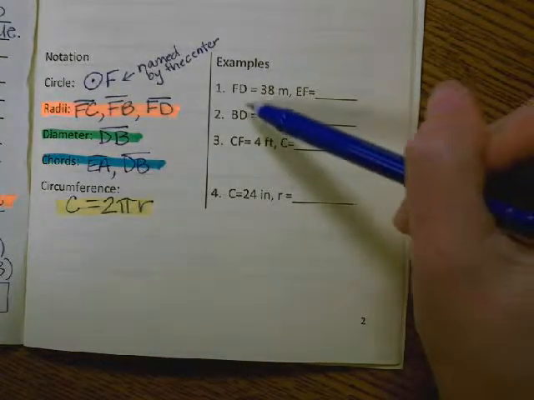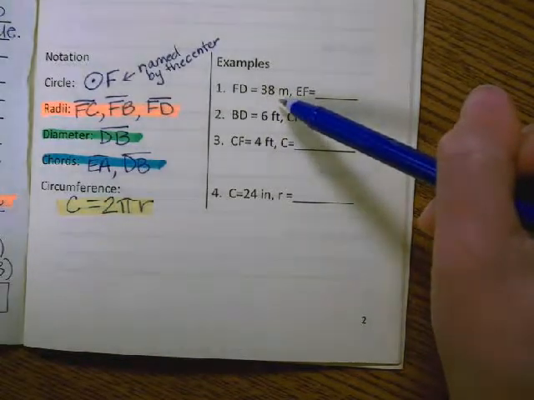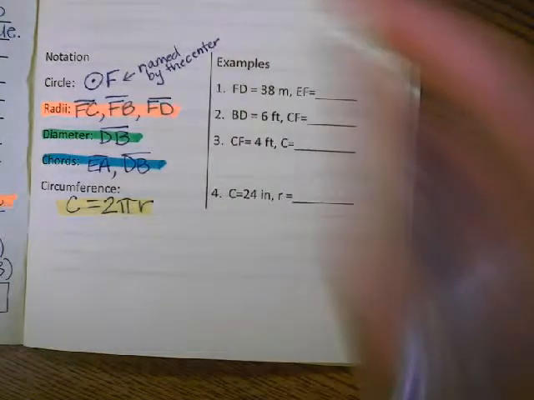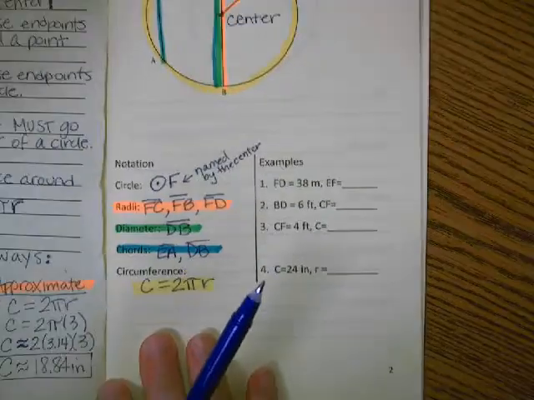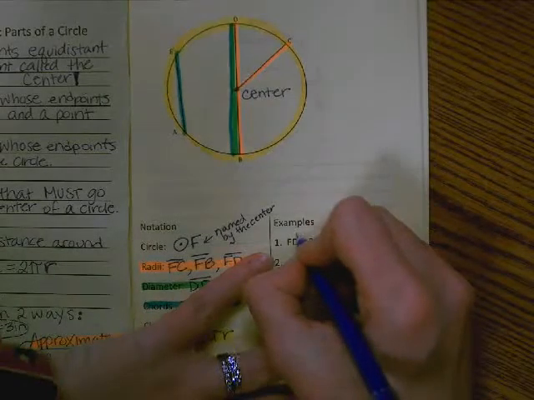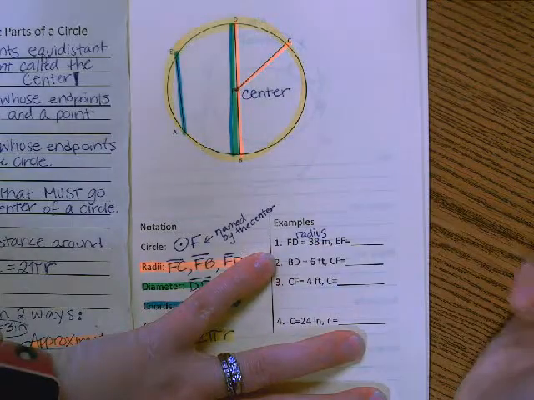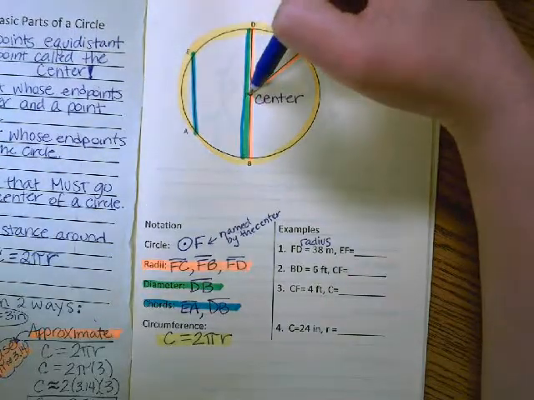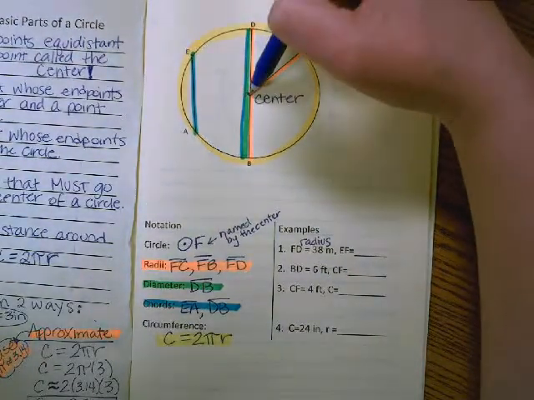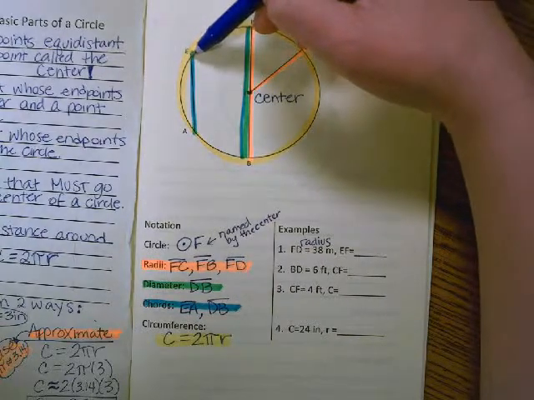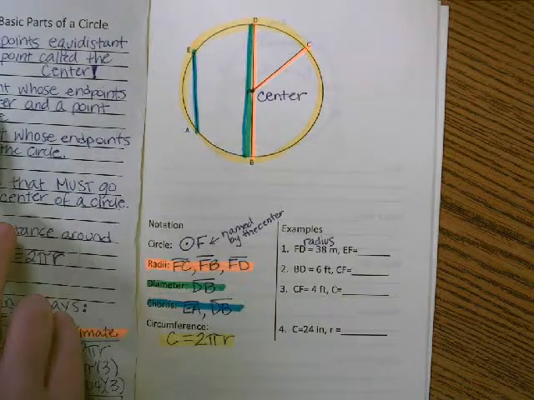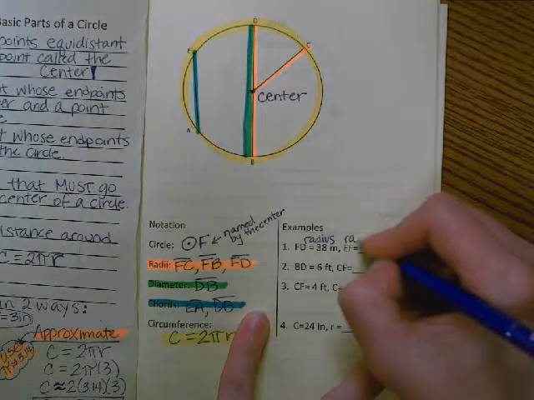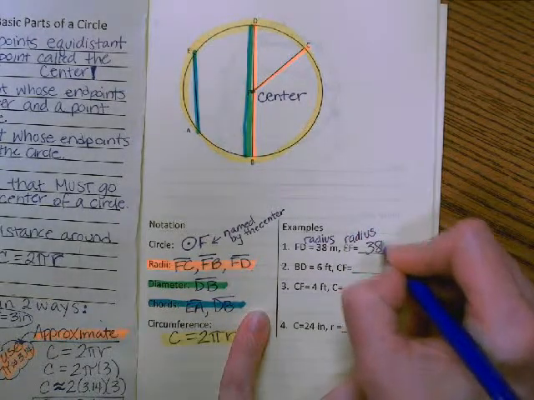Okay. So it says if FD equals 38, let's see. F to D, they're saying that's the radius. I guess I've zoomed in a little too much. So if the radius is 38, then EF, where's EF? So they're saying from here to here. So it's touching the center of the circle and it's touching the edge of the circle. And we said a radius has to touch the center and a point on the circle. So this FE is also a radius. So that means it must be 38 meters.